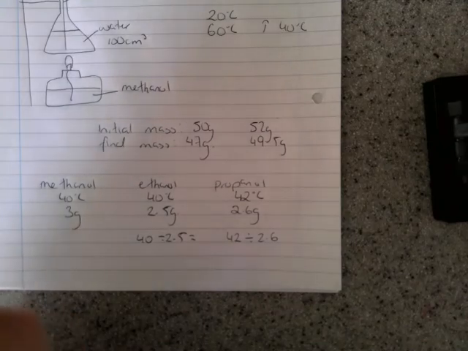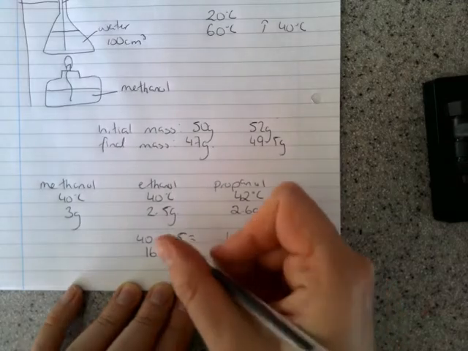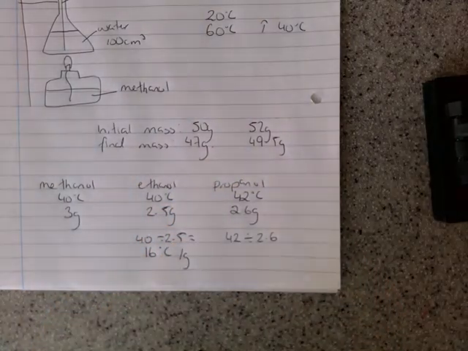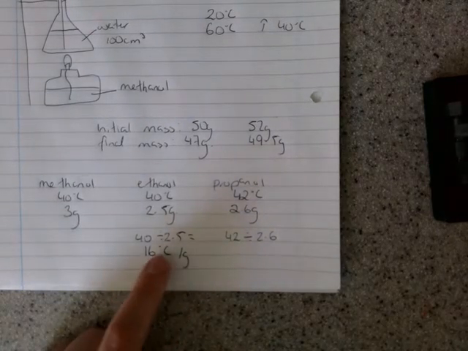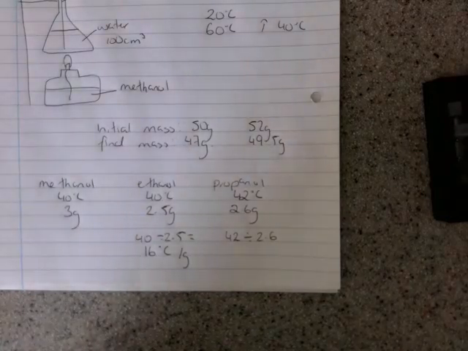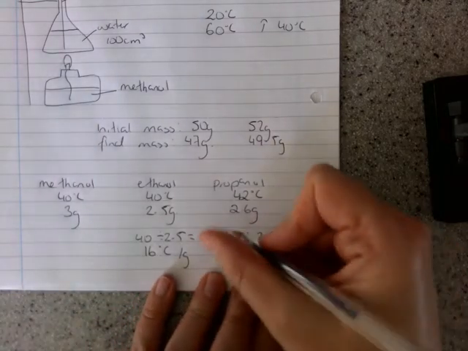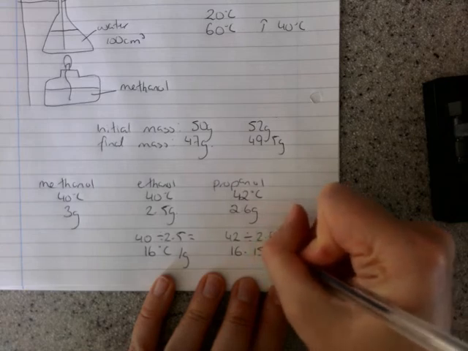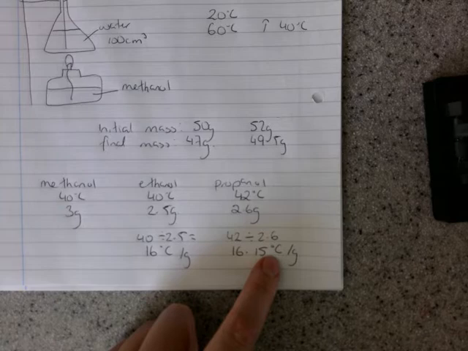40 divided by 2.5, 16. So that answer there is 16. That's the degree Celsius change that I get per gram. So for every gram of ethanol I burn, I'm going to get a 16 degrees Celsius temperature change. And if I do the same thing for propanol, I'll see that I get, for every gram of propanol that I burn, I get a 16.15 degrees Celsius change. Okay, so propanol again is a better fuel.